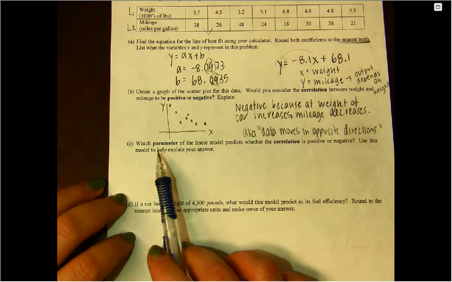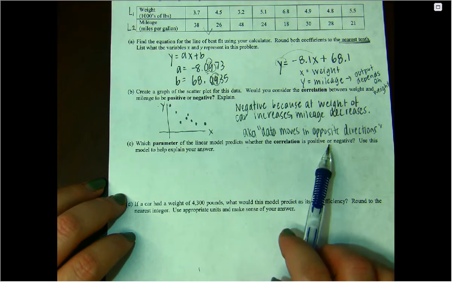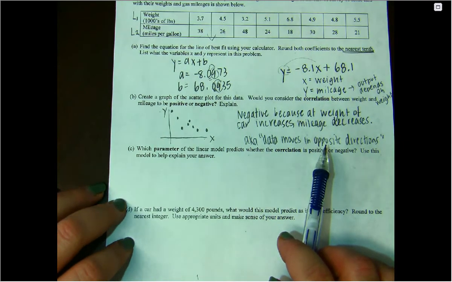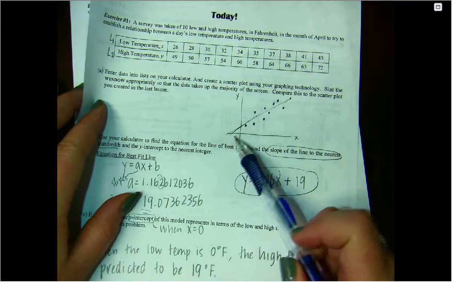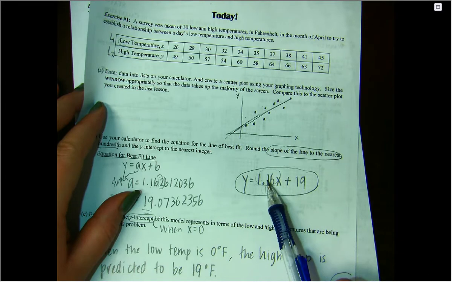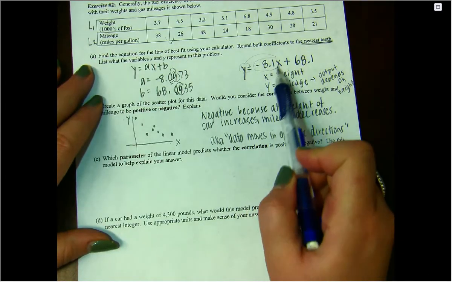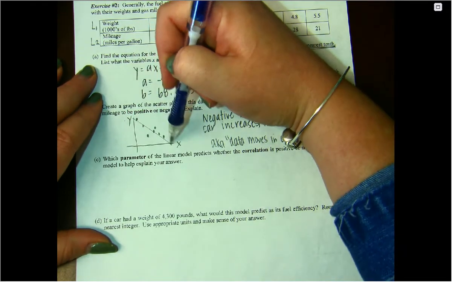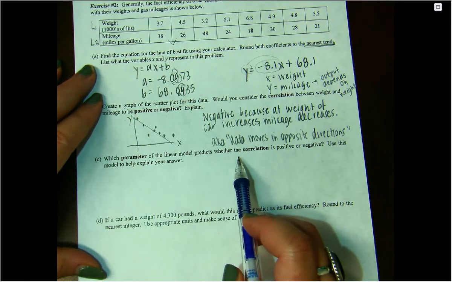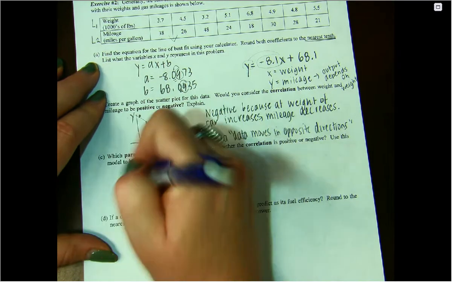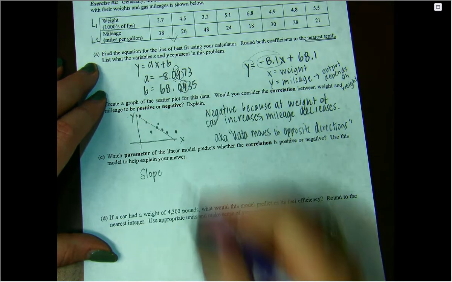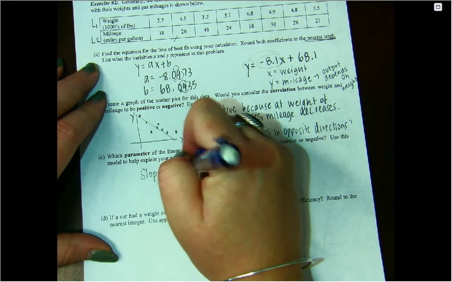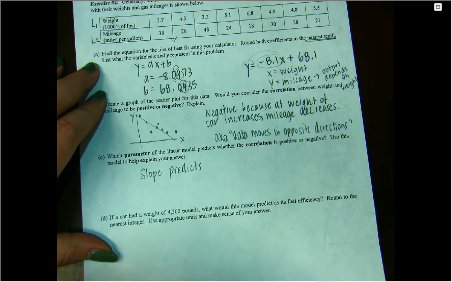It says which parameter of the linear model predicts whether the correlation is positive or negative. Well, I had a positive slope here and a positive correlation. I have a negative slope here, so that means I have a negative correlation. So the slope predicts the correlation.